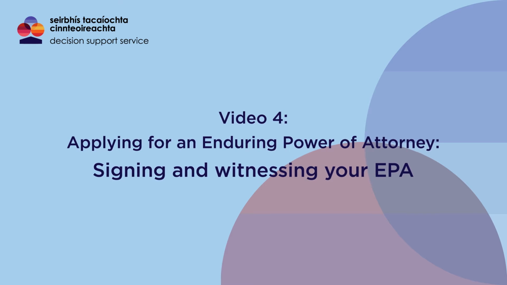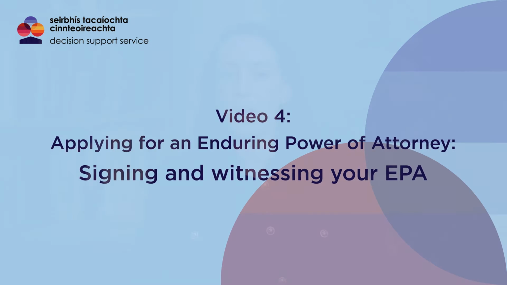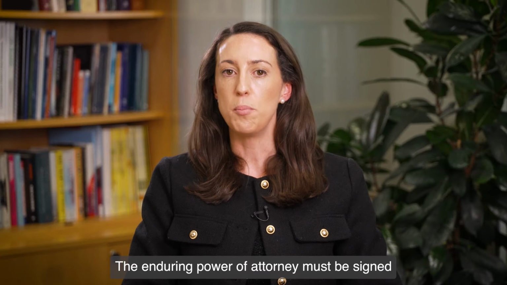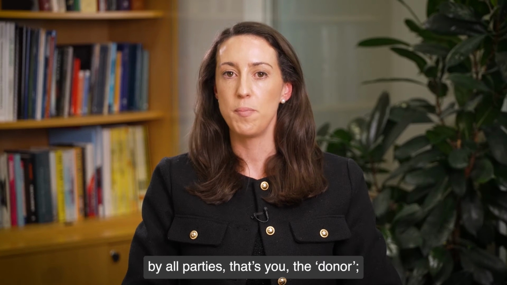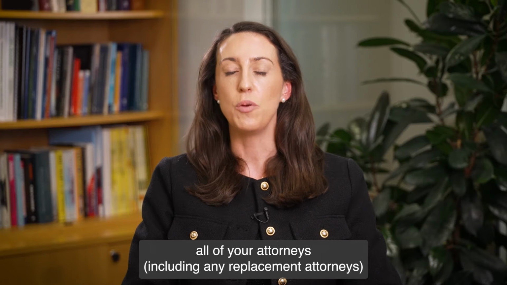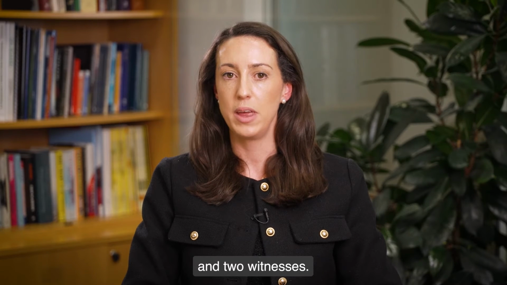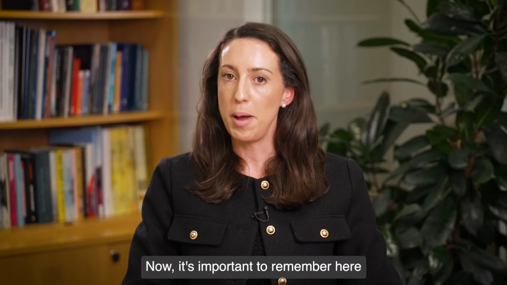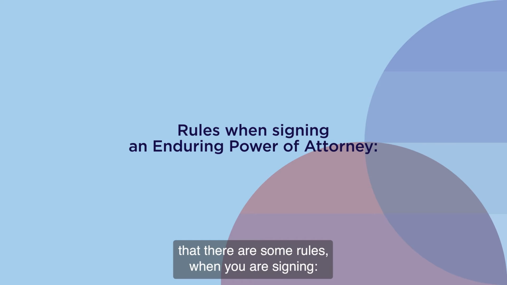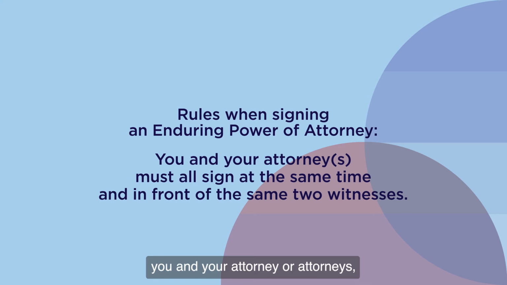Applying for an enduring power of attorney. Signing and witnessing your enduring power of attorney. The enduring power of attorney must be signed by all parties. That's you, the donor, all of your attorneys, including any replacement attorneys, and 2 witnesses. Now, it's important to remember here that there are some rules when you are signing. You and your attorney or attorneys must all sign at the same time and in front of the same 2 witnesses.